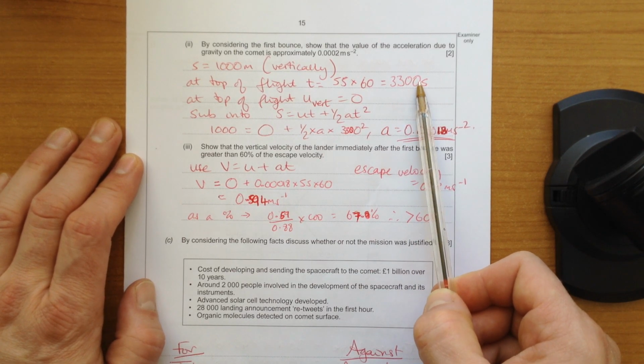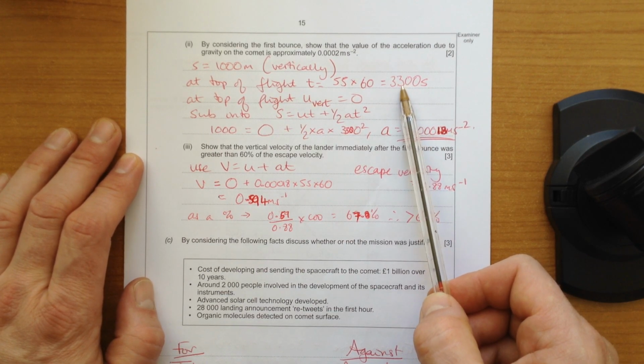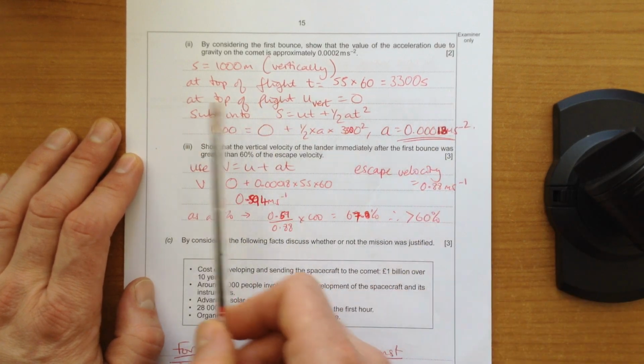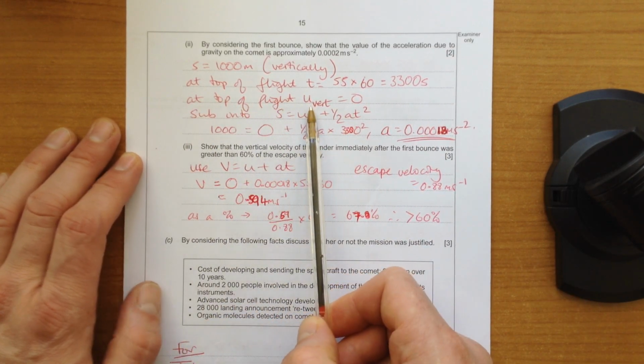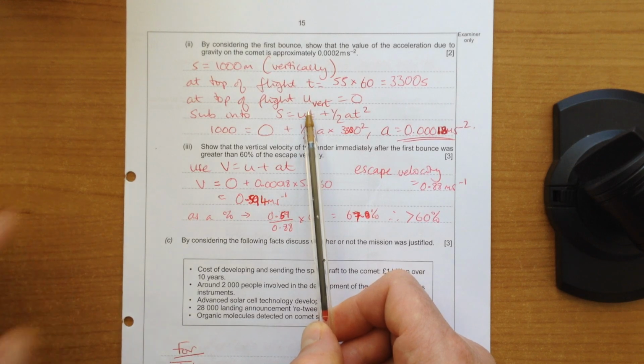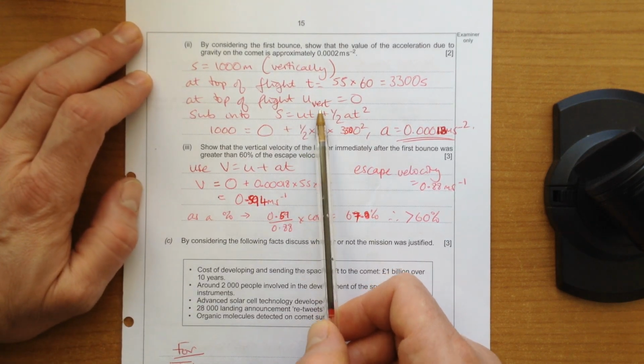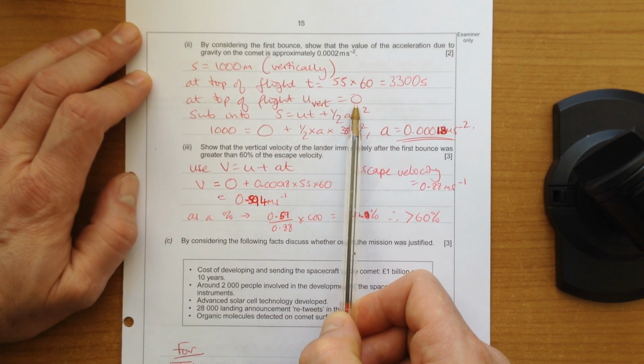Now we're looking for acceleration. So we want to think of what suvat equation we can use here to get a. So there's a couple of options, right? But the best one is we know that at the top of that flight, if we are talking about the vertical component of velocity, it will be 0 for that instant.